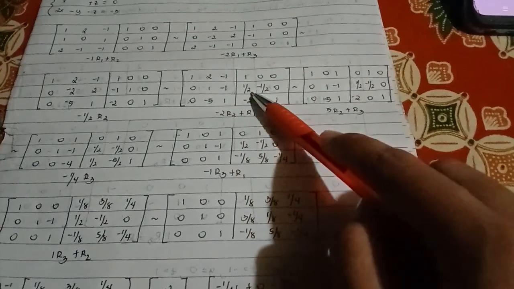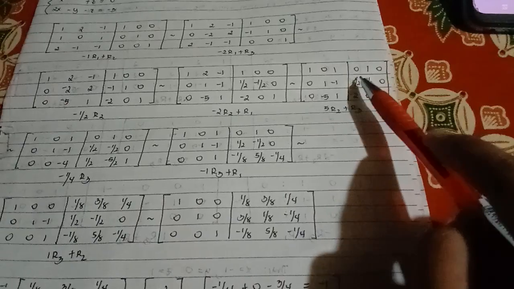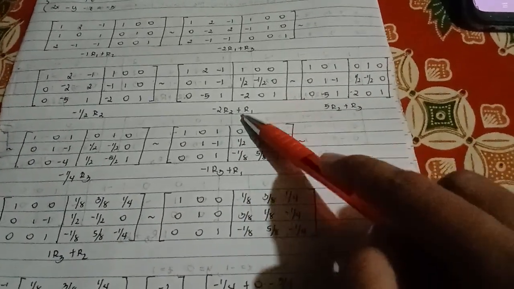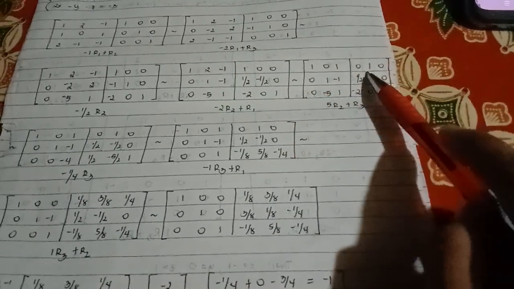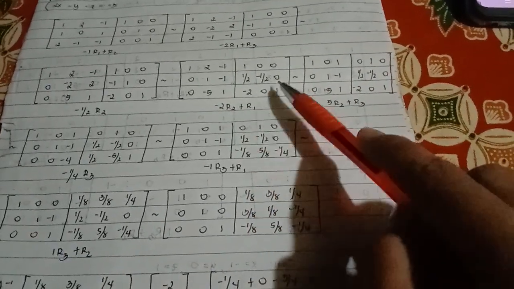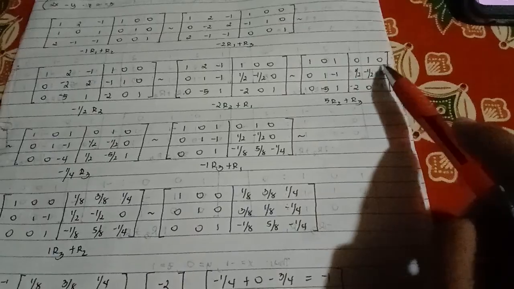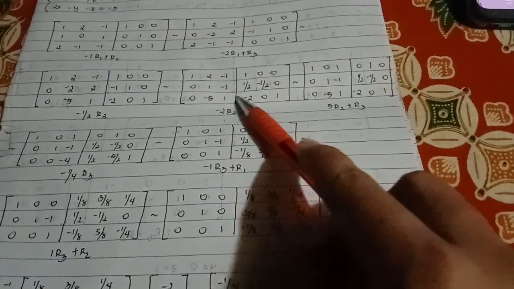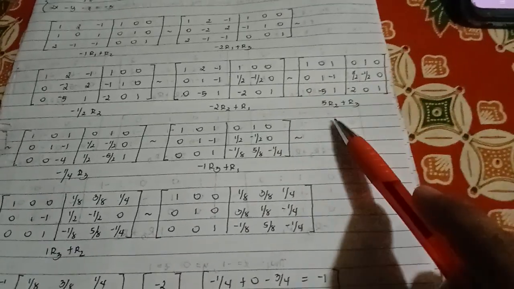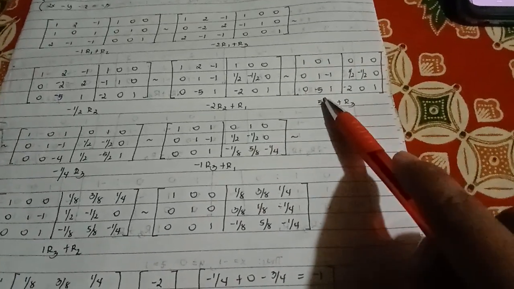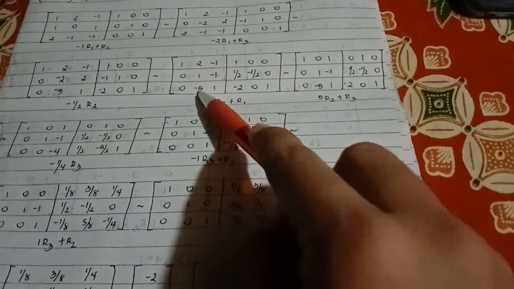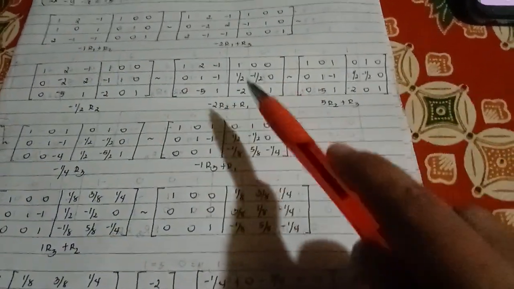-2 times 1/2 plus 1 is equals to 0. -2 times -1/2 plus 0 is equals to 1. -2 times 0 plus 0 is equals to 0. So copy the second column and then the third column. The next goal is the third row. It is -5, so we need to make it 0. To make it 0, we multiply it by 5.